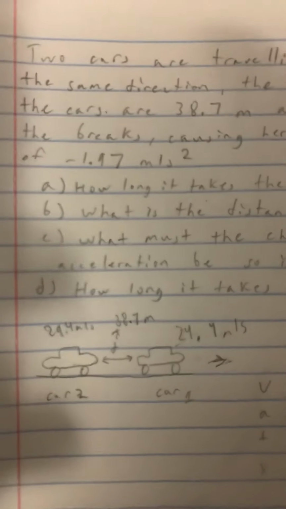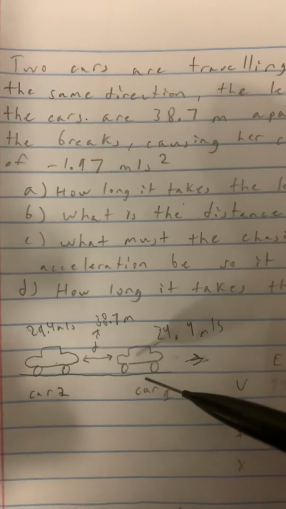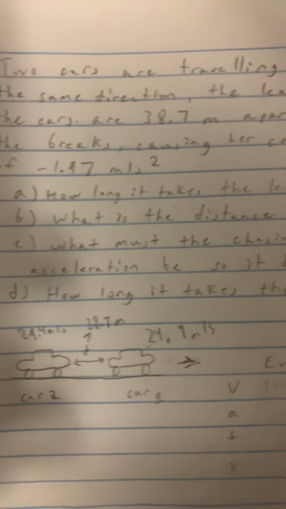Okay, let's start off with a picture. So here is the chasing car, car 2. It is going at 29.4 meters per second. And then this right here is the distance, which is 38.7 meters. And then here is the leading car, car 1, and it is going at 24.4 meters per second.